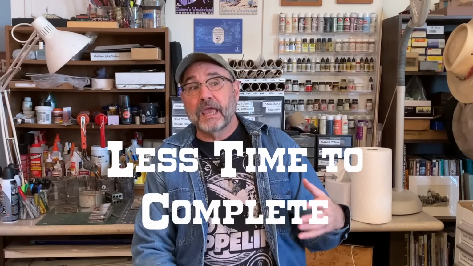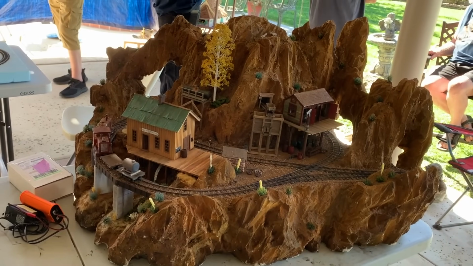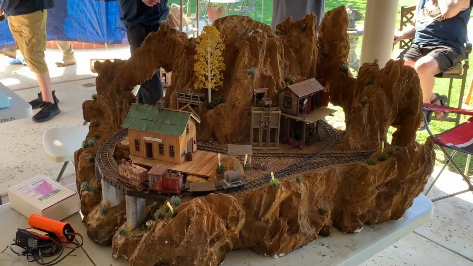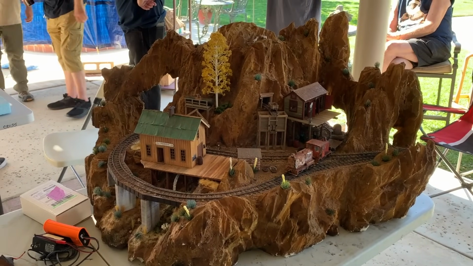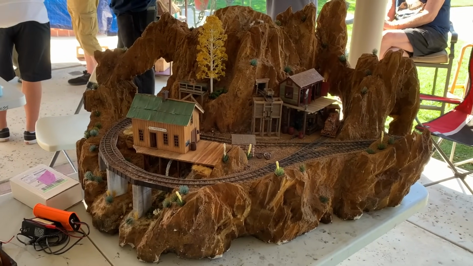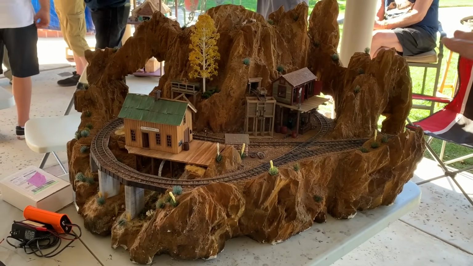Another pro is that it's not going to take you forever to finish. You can finish a mini or micro layout in a year or less, a few months sometimes, in fact, depending on how elaborate you want to make it. That's all up to you. But it doesn't have to be a multi-year or lifelong commitment to finish this thing. You can actually get it done and enjoy it and then move on to your next project all within a year or two or less.